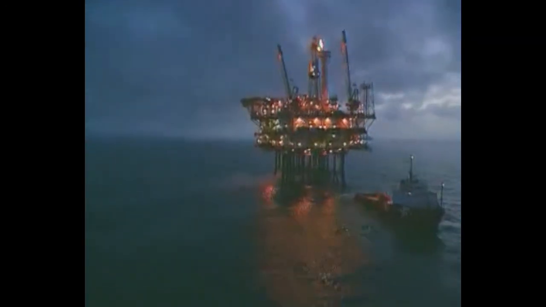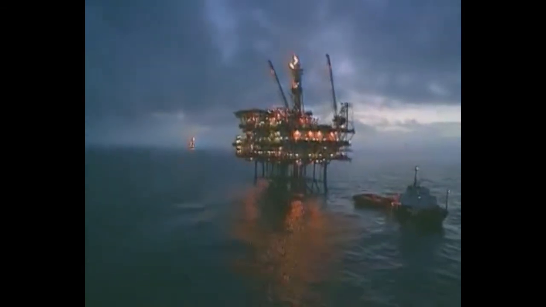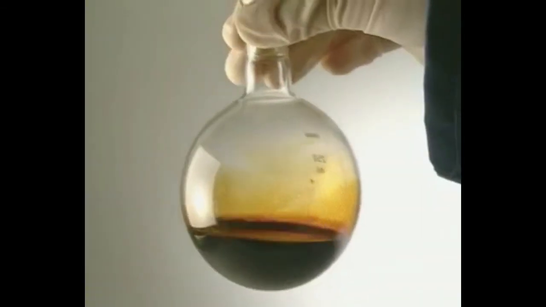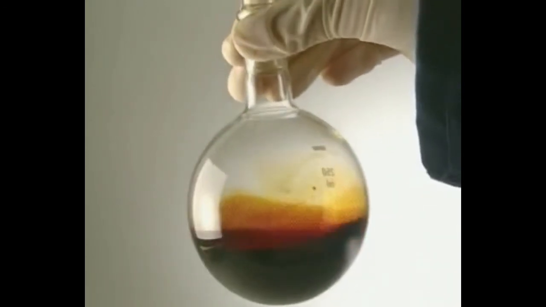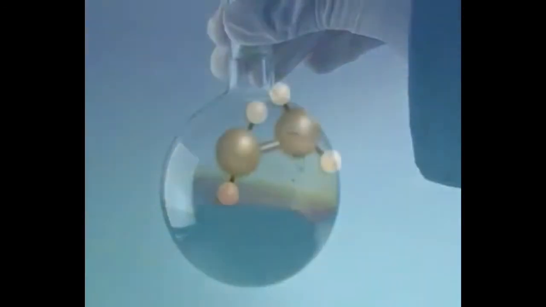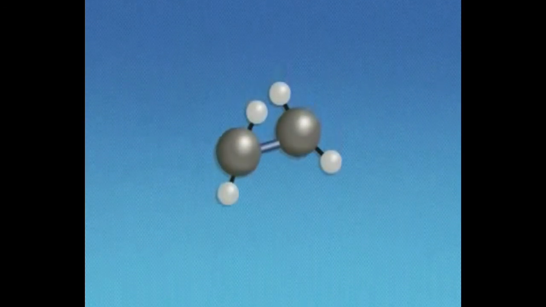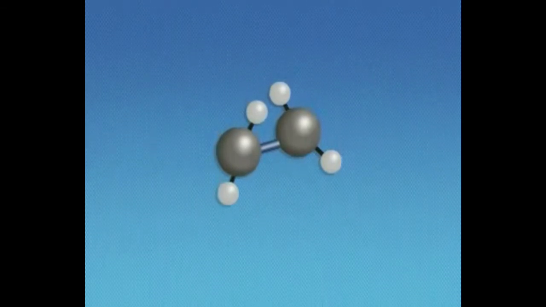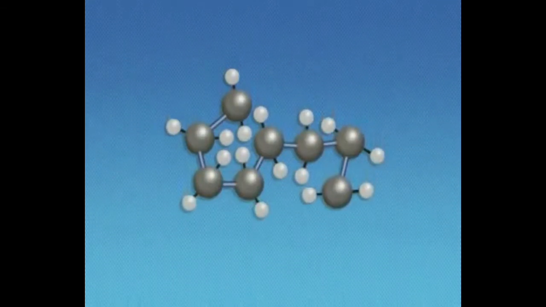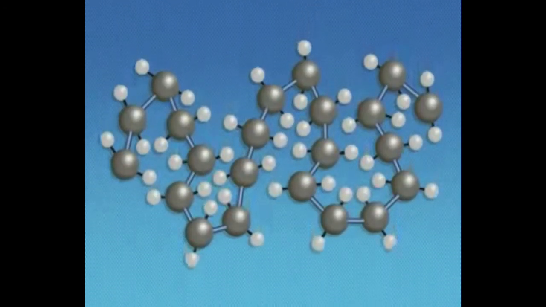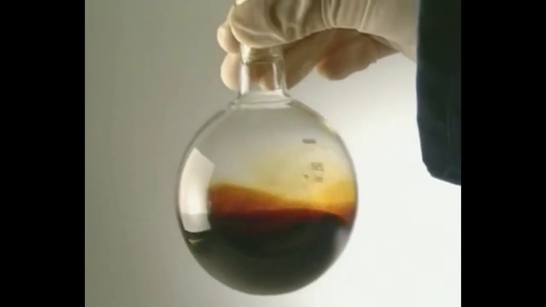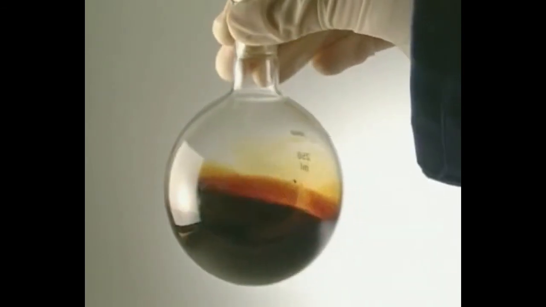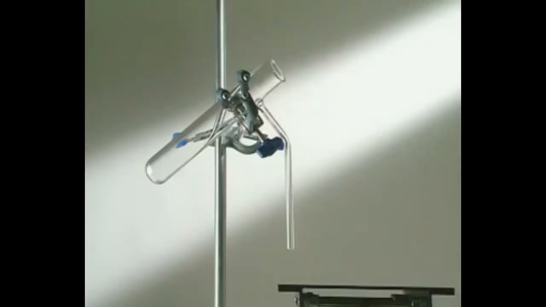Crude oil is a thick, dark brown liquid found deep in the Earth's crust. It's a mixture of different hydrocarbons. molecules made of hydrogen and carbon. Some molecules in the mixture are very small, just a few atoms joined together. Others are far more complex, with many atoms forming long-chain molecules. But as a mixture, it's useless. The different hydrocarbons need separating. The technique used is distillation.